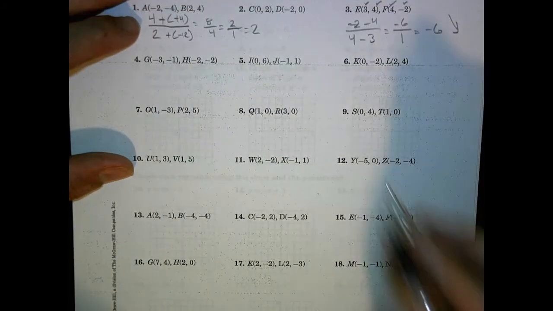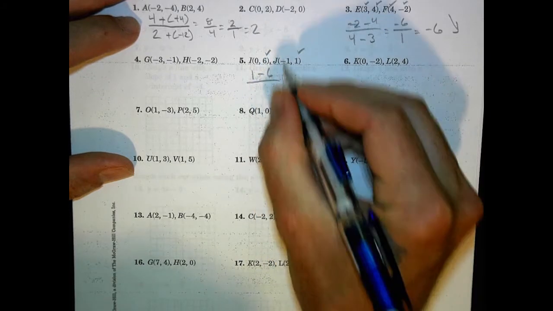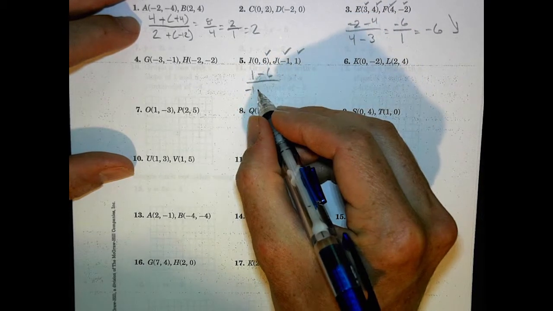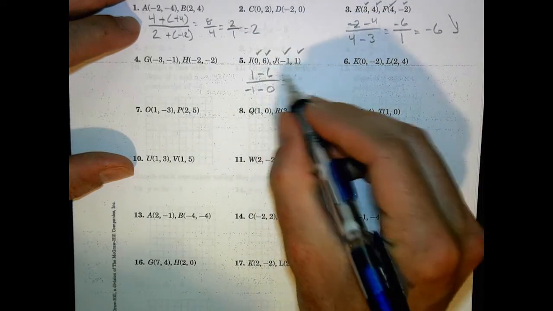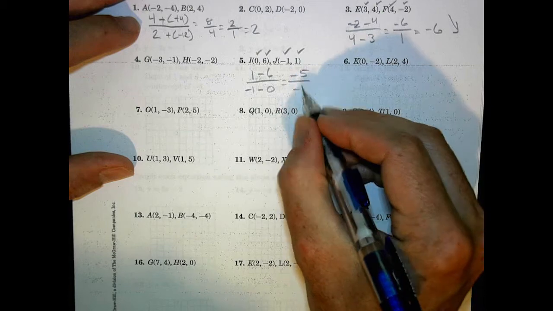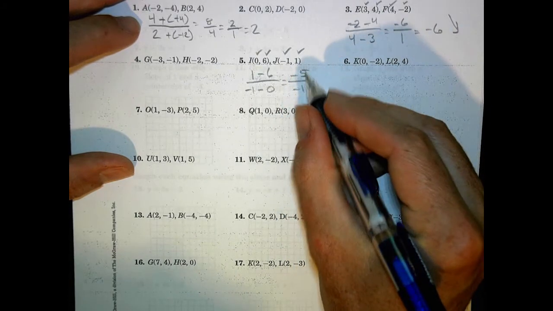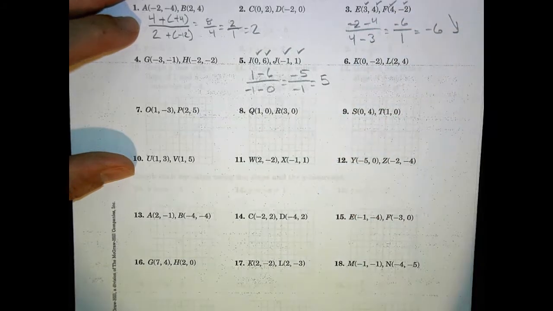Number 5. y2 minus y1 over x2 minus x1. So 1 minus 6 is negative 5. Negative 1 minus nothing is simply negative 1. Negative divided by negative is positive, so I have positive 5 as my slope, or 5 over 1.